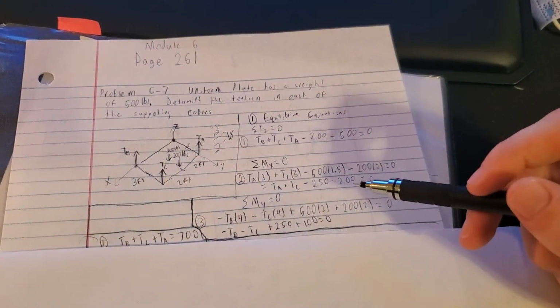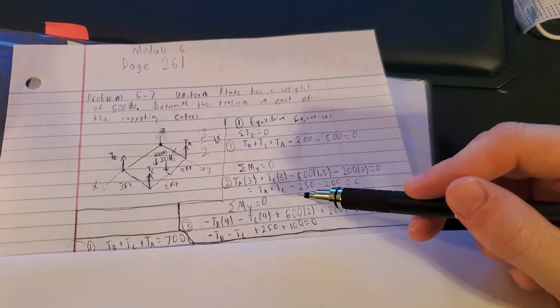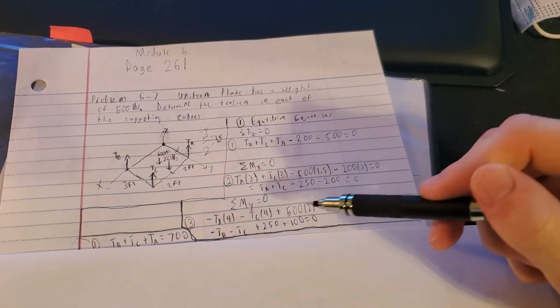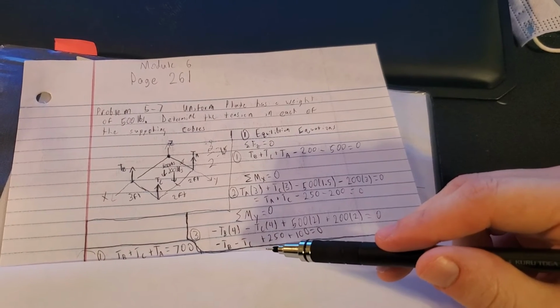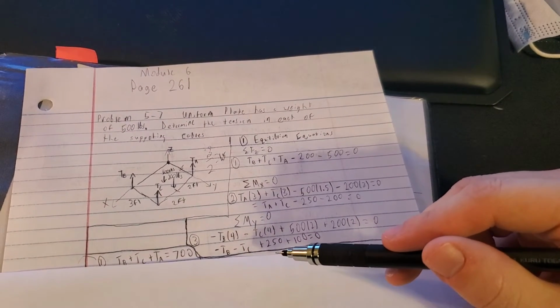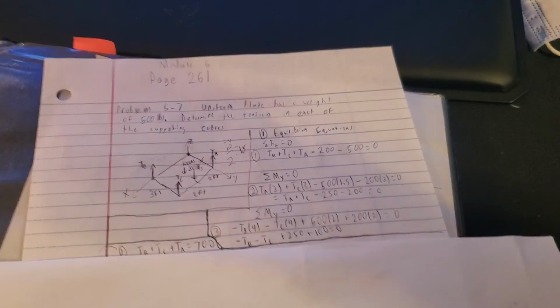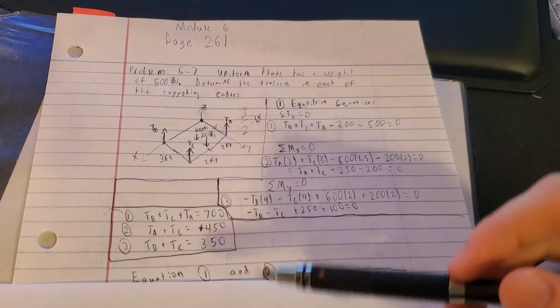And you could simplify both these equations. You divide this one by 3, and you get TA plus TC minus 250 minus 200 equals 0. And you could simplify this equation by dividing it all by 4, and you get negative TB minus TC plus 250 plus 100 equals 0. And here I have them all listed right here.